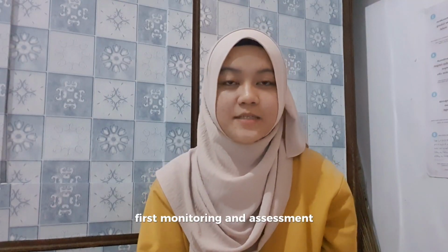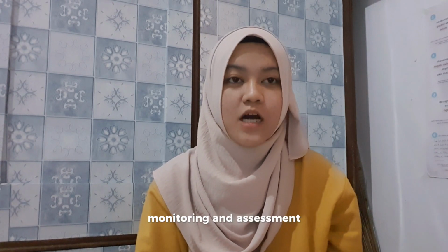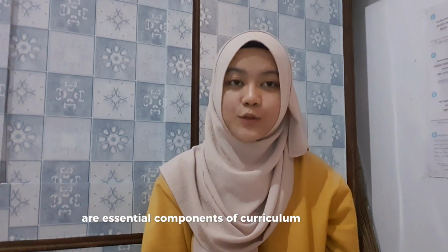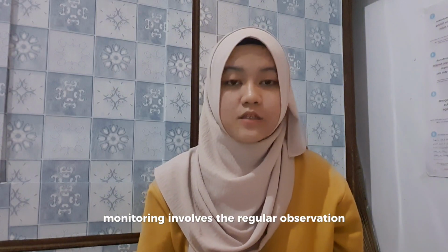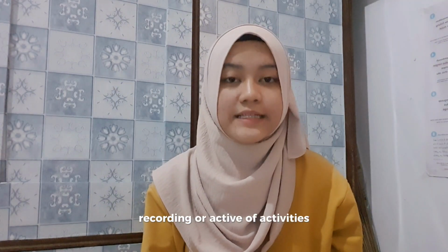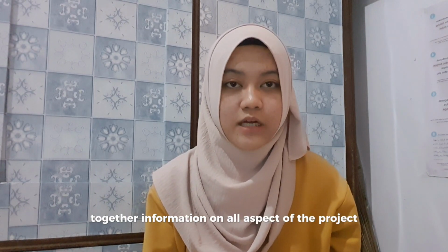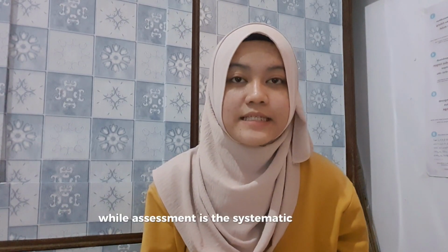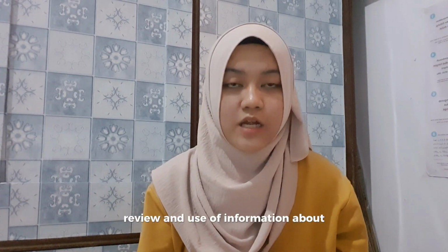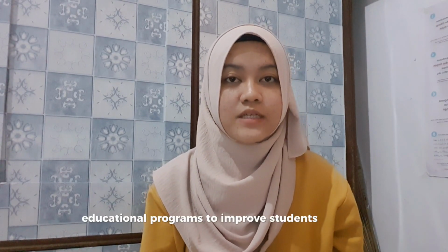First, monitoring and assessment. Monitoring and assessment are essential components of curriculum design that ensure learners derive the maximum benefit from a course. Monitoring involves the regular observation and recording of activities to gather information on all aspects of the project, while assessment is the systematic collection, review, and use of information about educational programs to improve students' learning.